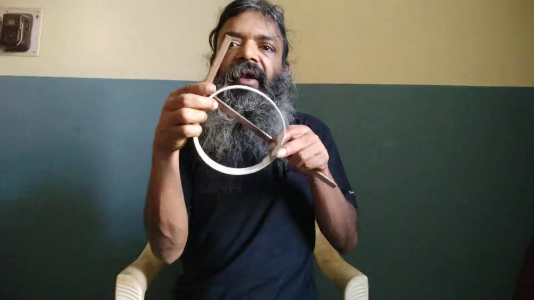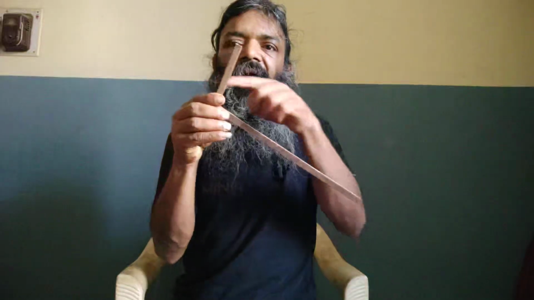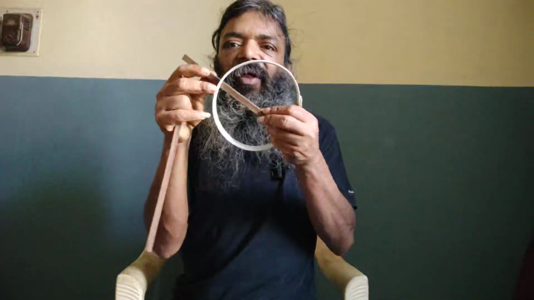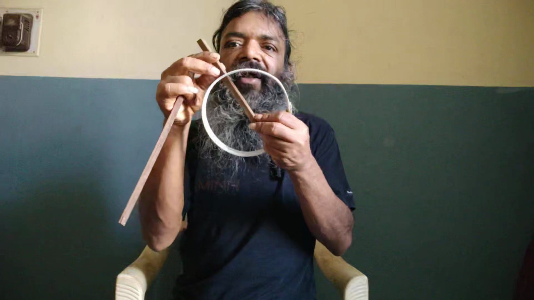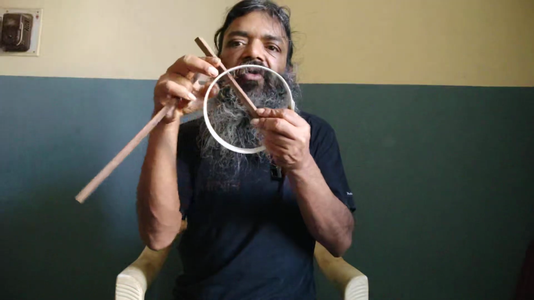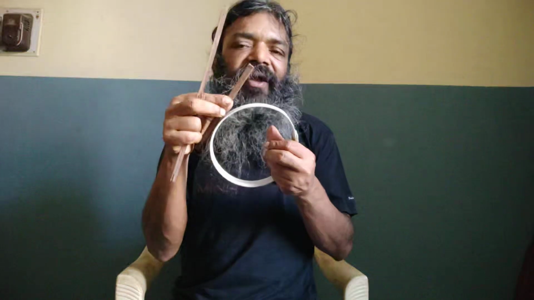The radius and tangent would make exactly 90 degrees. But this is not the tangent. If this is at angle theta and it moves delta theta, there are 2 points. These 2 points, if I connect, make a line. But since delta theta is too small, it can be considered a tangent at that point.